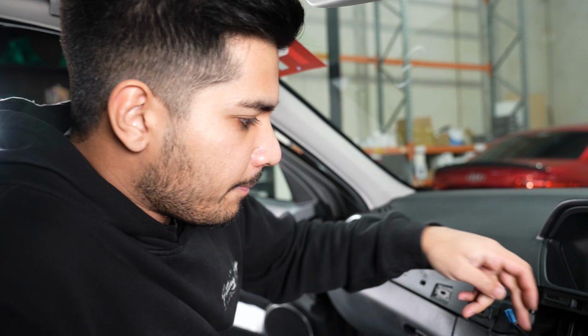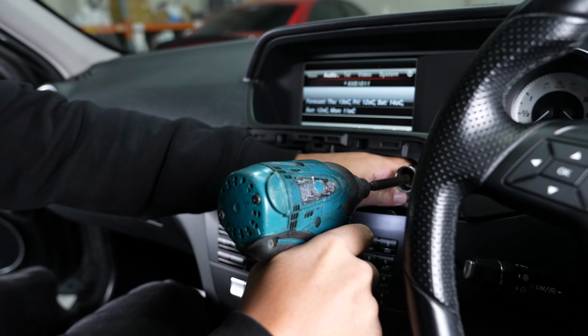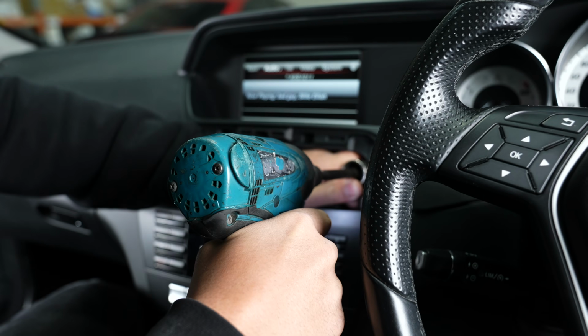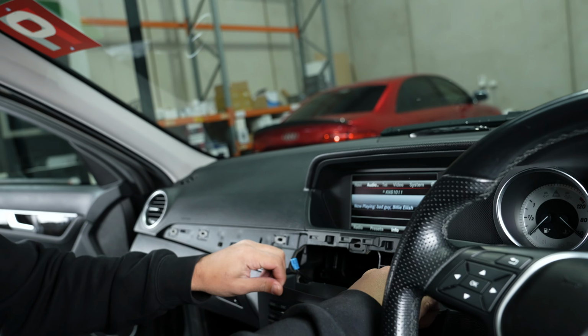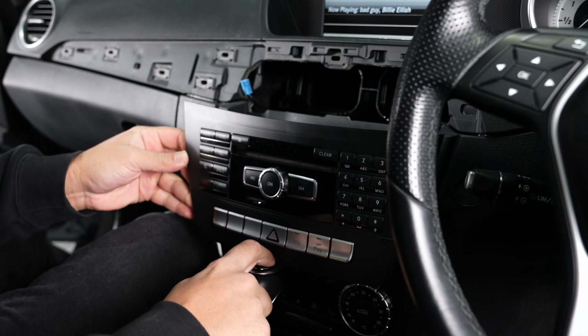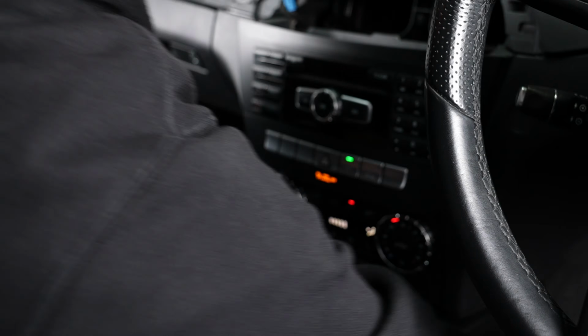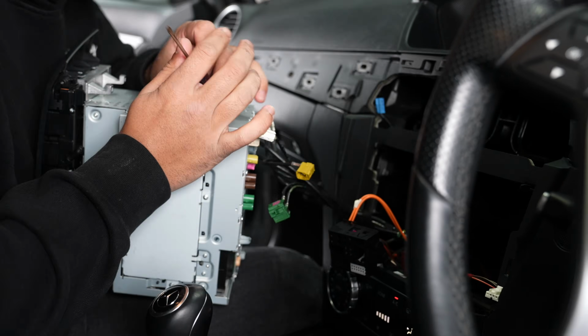Once you got that vent out, we've got two Torx bits right at the top here. Now I think they're T20s. Yep. So you're just going to undo those. Not all the way, okay? Just get them undone a fair bit. Should be able to pop the radio right out just like that. Okay, if you can see it's going to hit here, you're definitely going to have to move that out of the way. And that's pretty much it.